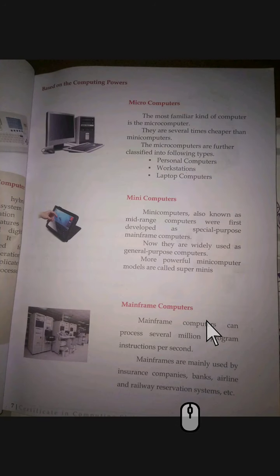Okay, first one, microcomputer. The most familiar kind of computer is the microcomputer. They are several times cheaper than a mini computer. This microcomputer is cheaper than a mini computer.